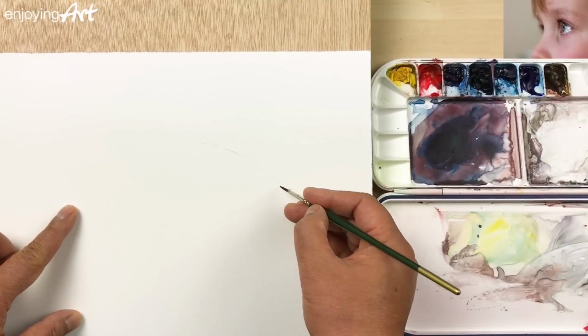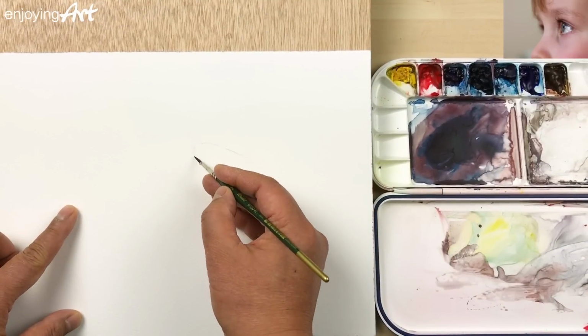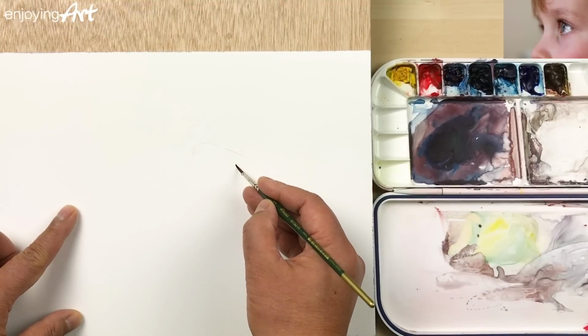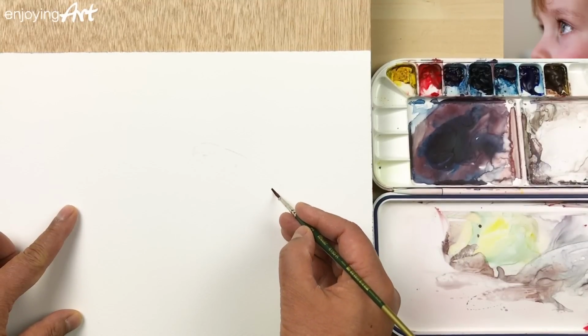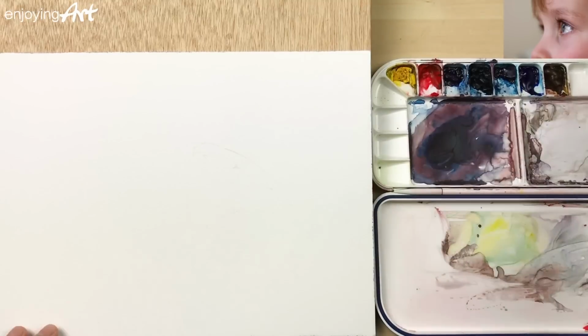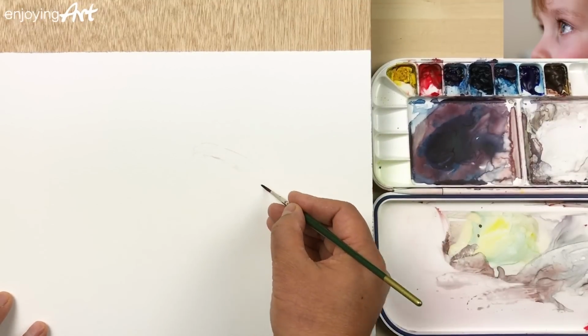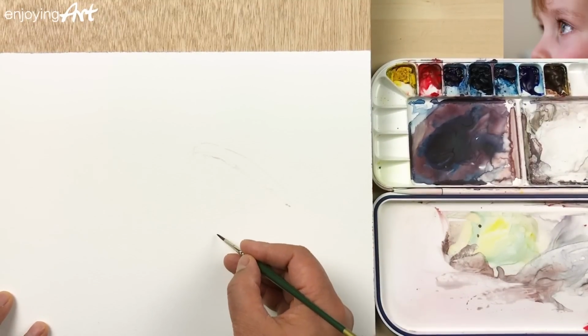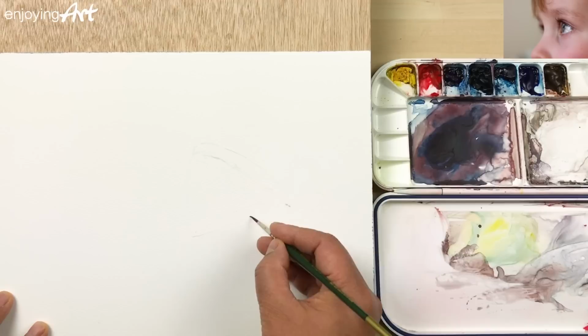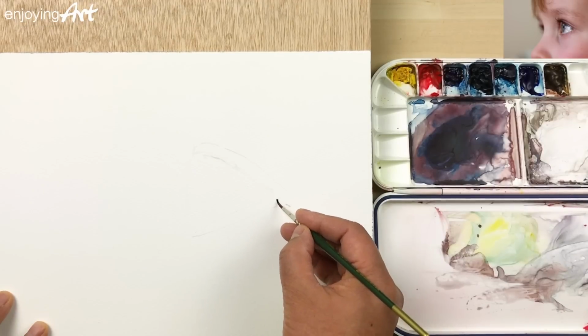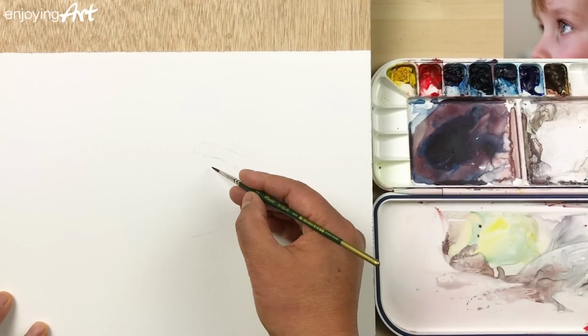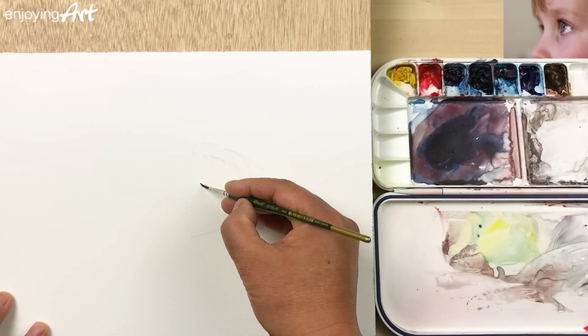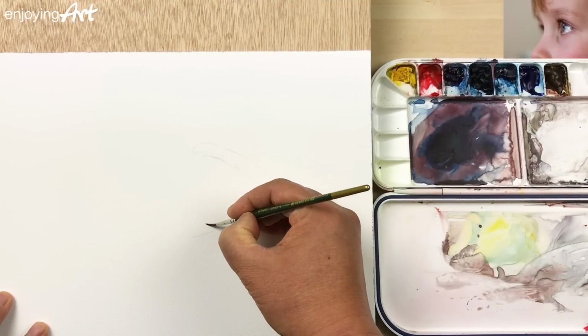And you can use the pencil to do this drawing. And this is the location of the eye. Make sure it's big enough so we have enough room to draw all the details. And this is the eyeball.